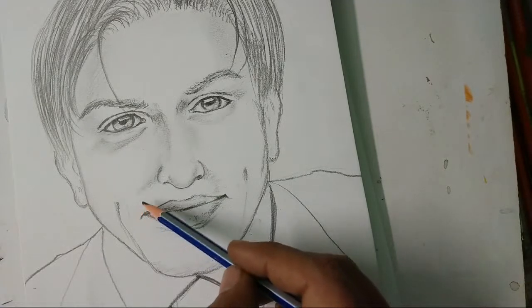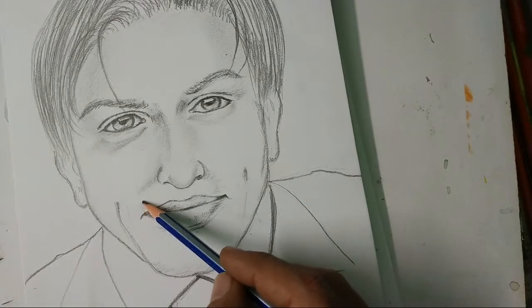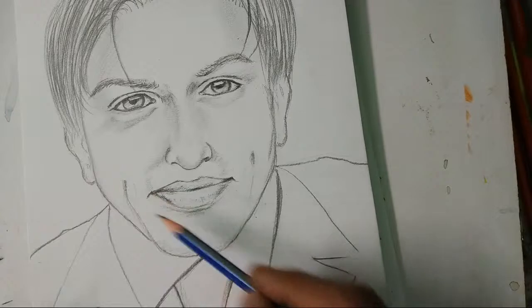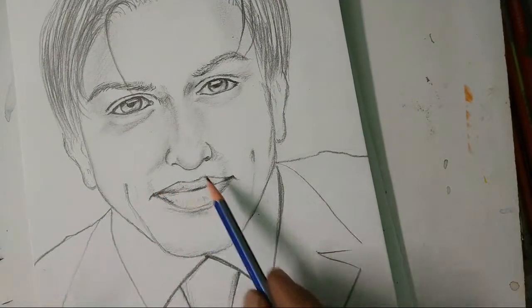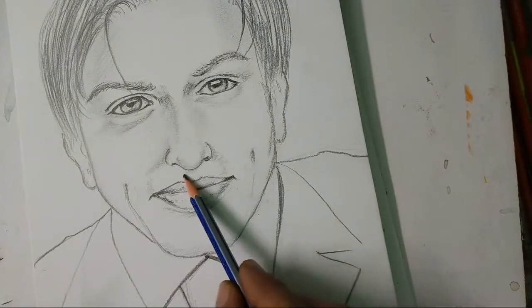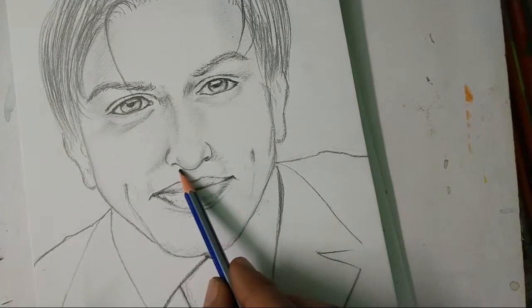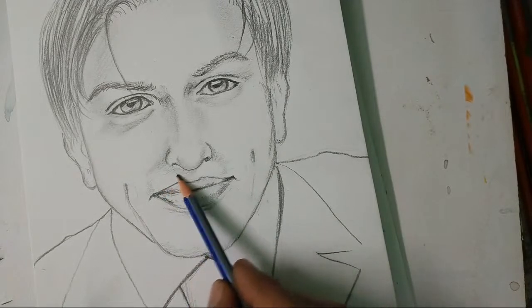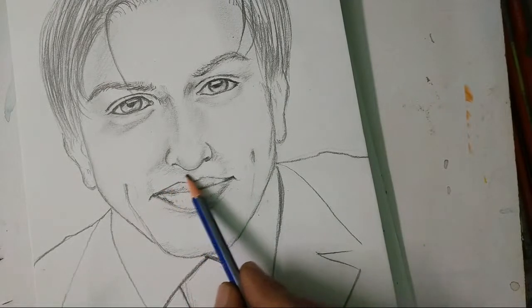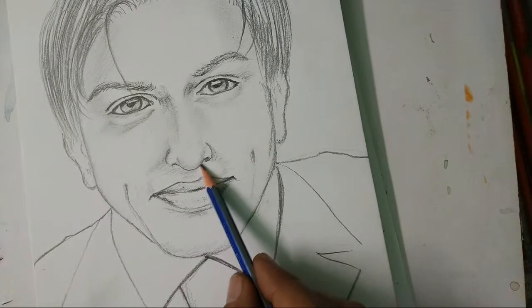Then here also there is a smile on the lip which has to be shown on both sides. Then the inner part of the lip which will have a depth. This is the shadow on the face, on the lips and the nose.